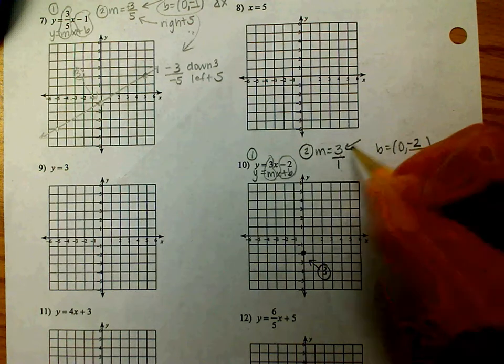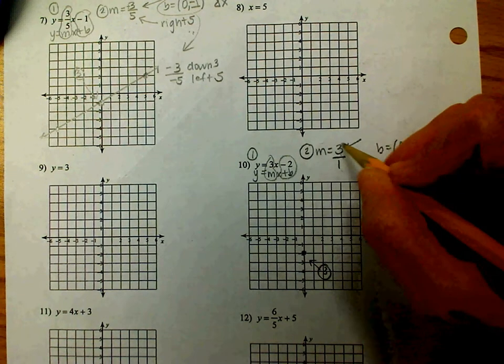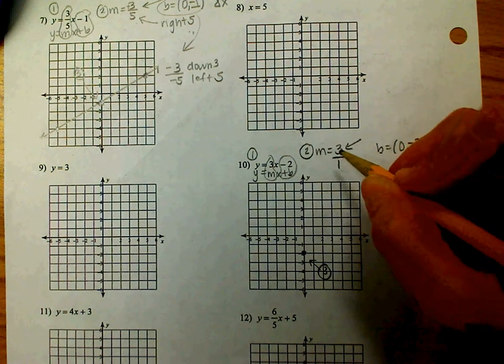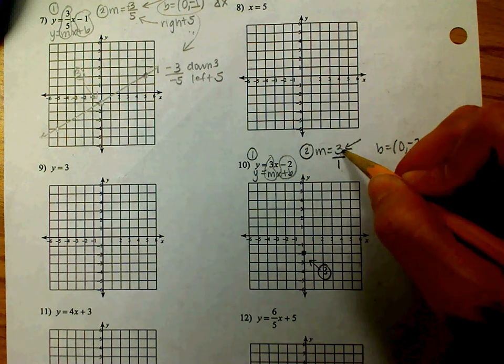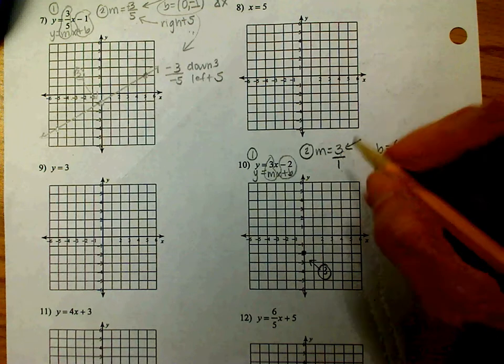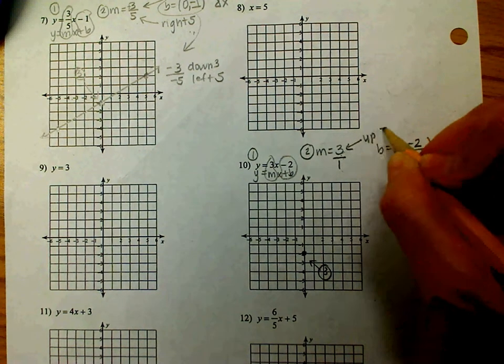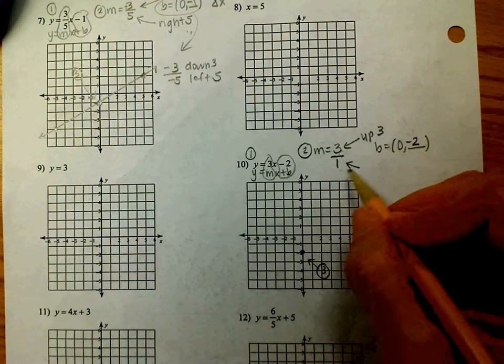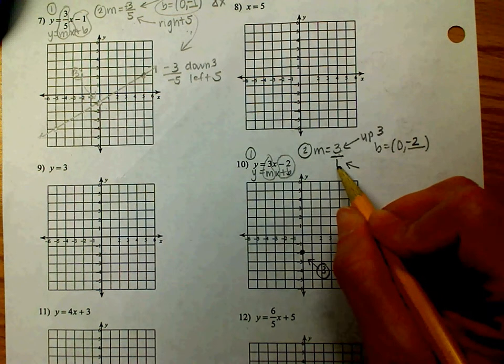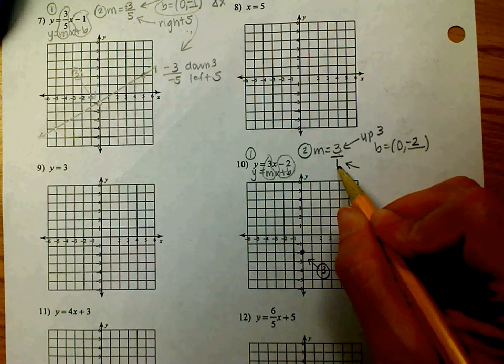So let's say that this here, if it's changing in y, it's a vertical movement, which means you go up or down. In this case, it's a positive movement, so it's going up 3. This is horizontal movement because it's change in x, and that means it's going to go left or right. In this case, it goes right 1.